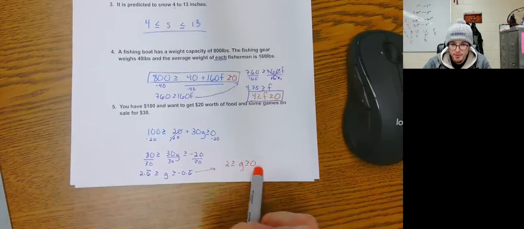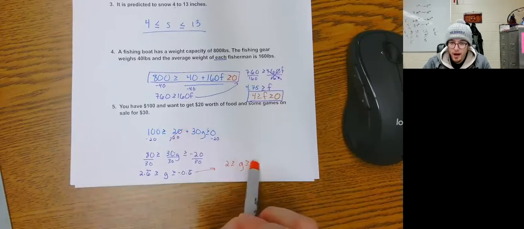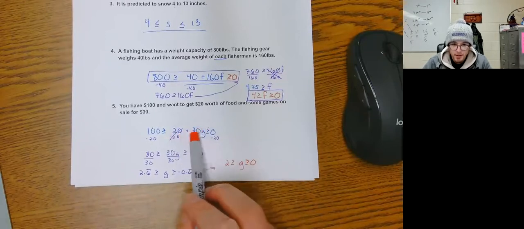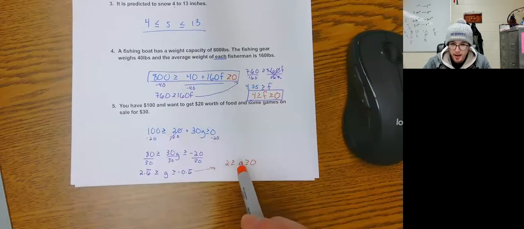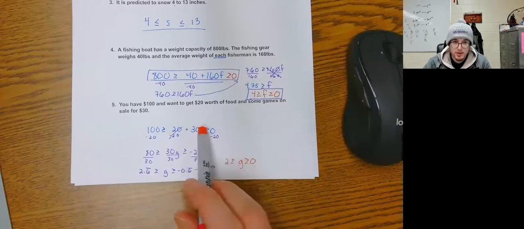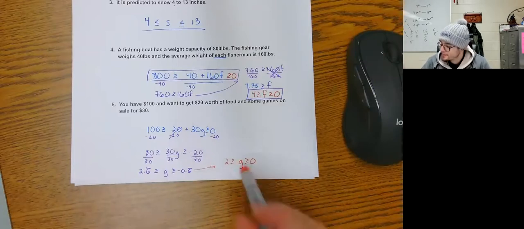I can buy 0 games and spend $20. I'd have $80 left over. I can buy 1 game and that would make me spend $50 and have $50 left over. Or I can buy 2 games and spend $60, because 30 times 2 is 60 plus 20 is 80, and have $20 left over. And $20 doesn't leave me enough money to buy another game because the games cost 30. So I can only buy up to 2 games.